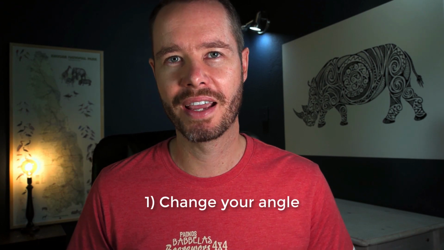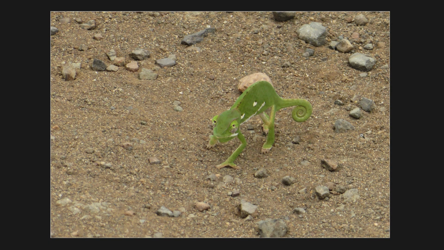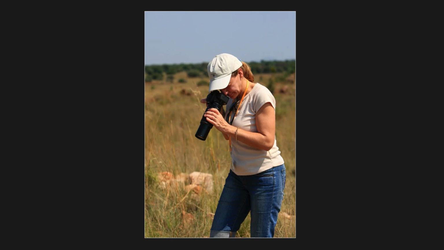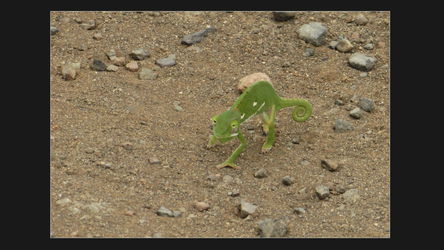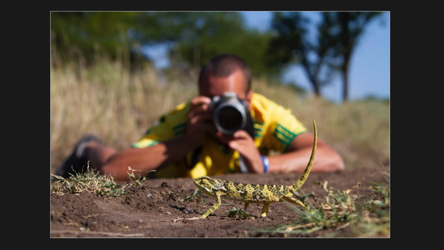But let's get back to those 5 tips on how you can improve the composition of your wildlife photographs. My first tip is to change your angle. If you come across something like this chameleon, don't just stand there and photograph down towards it, because then the background will be right behind it, which means you won't be able to blur it. Rather, lie down on your stomach and photograph it at eye level, because then the background is that much further behind it, allowing you to blur it.